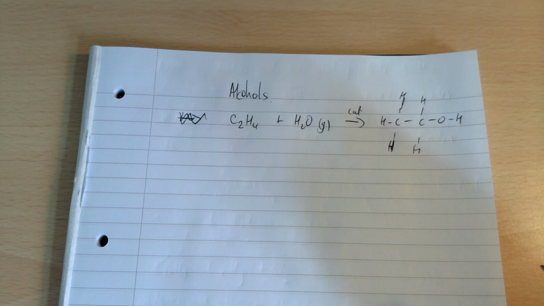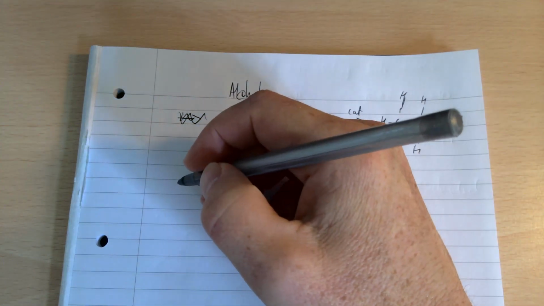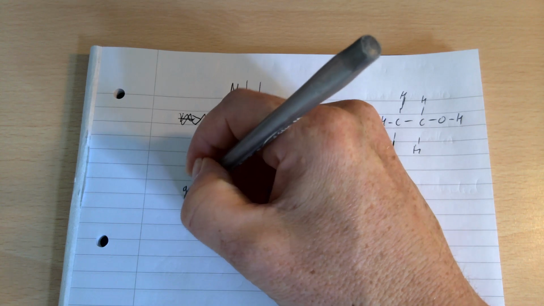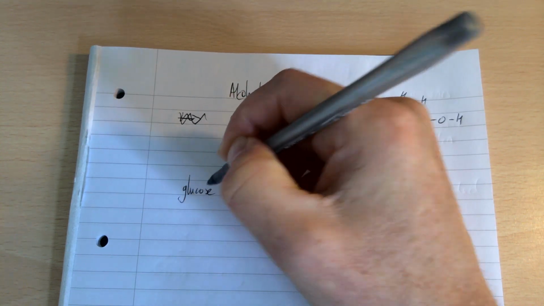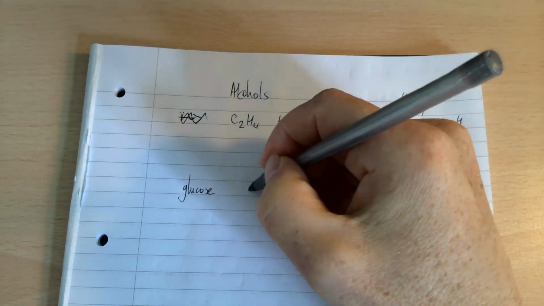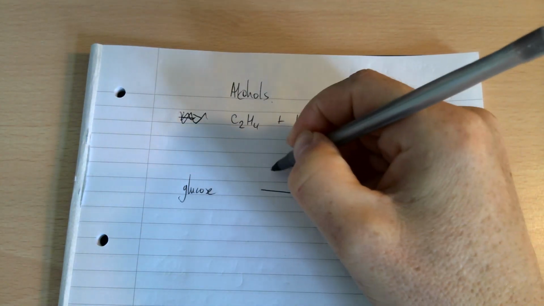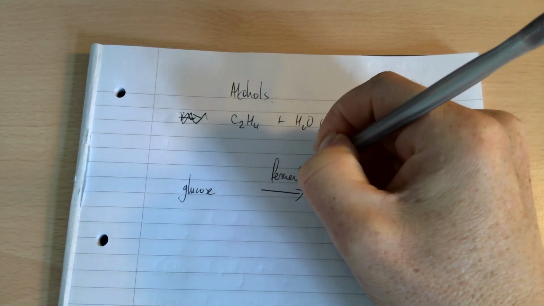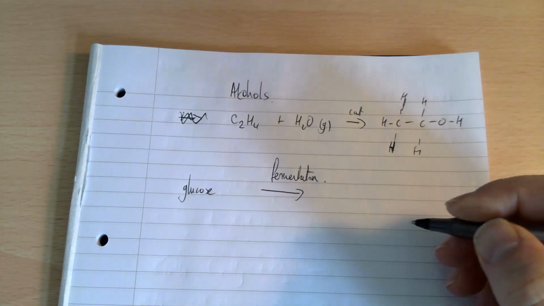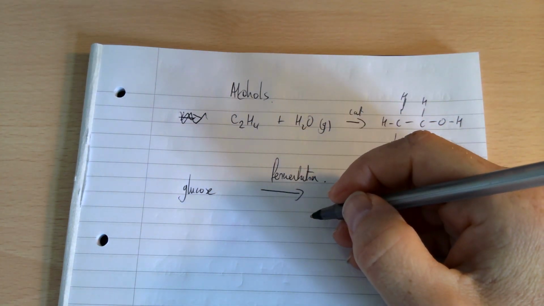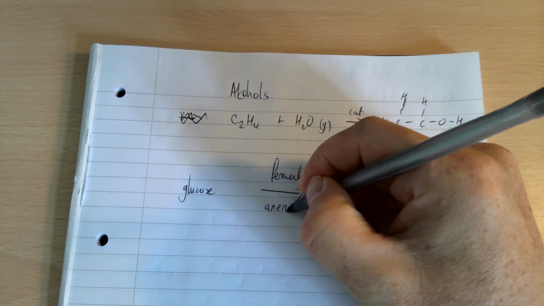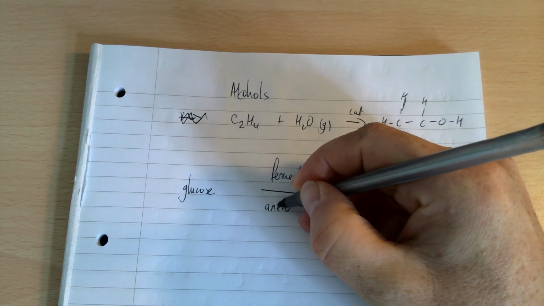You'll also know that ethanol can be made via fermentation. You'd have covered this in biology. So glucose or sugar can be used to produce ethanol via a process called fermentation. That's done in the presence of an enzyme and without oxygen, anaerobic, and I spelled that wrong.